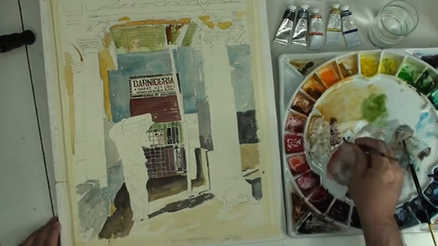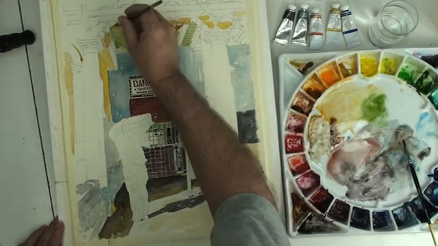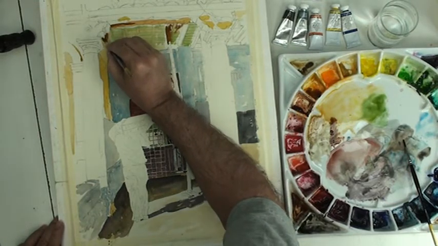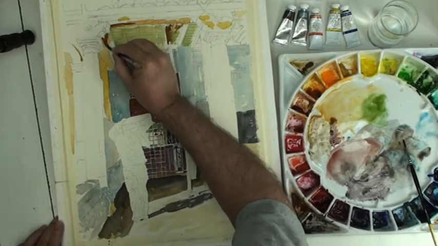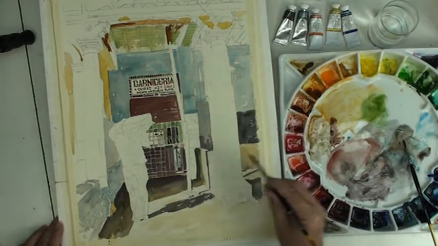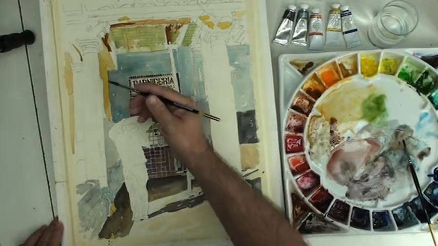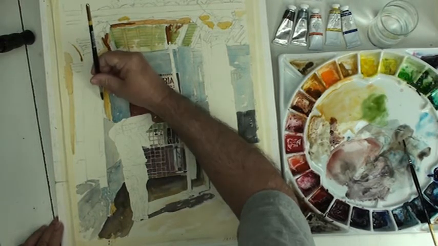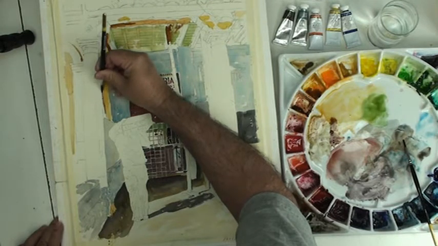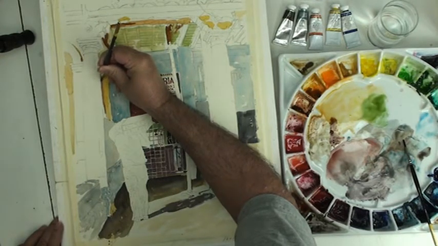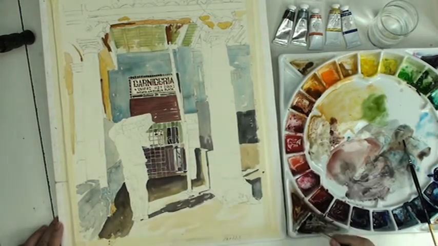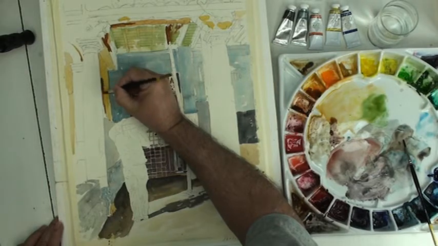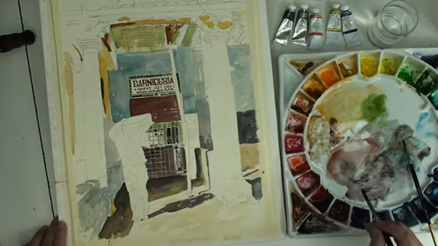Not too muddy, it's still pretty strong. Fill in behind this arch. A little sepia.